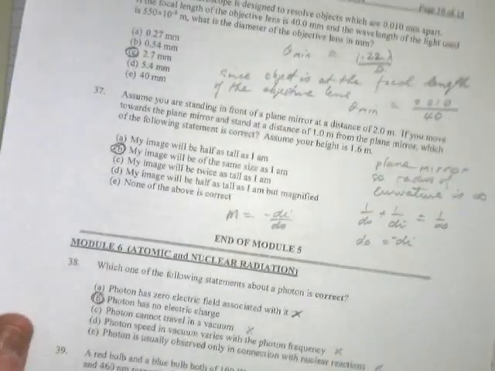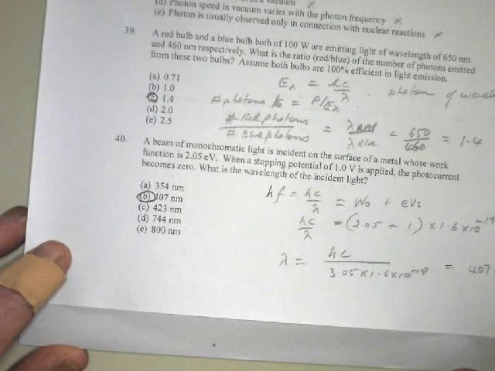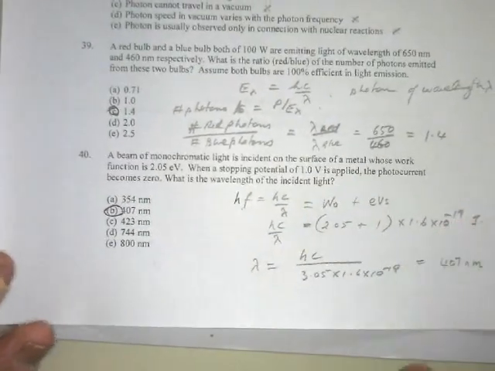Can you go through question 40 in the exam? Question 40, yeah, okay. So that's this question down here.